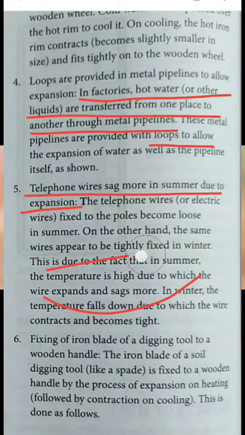Since in the summer season heat energy is provided to that wire, it starts expanding and the size of the wire increases and it slacks down. And during the winter season it contracts and comes to its normal state.